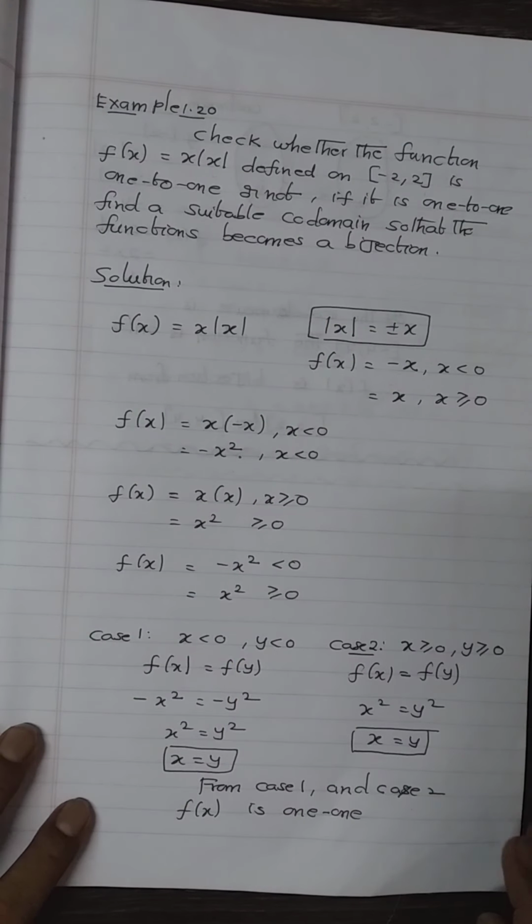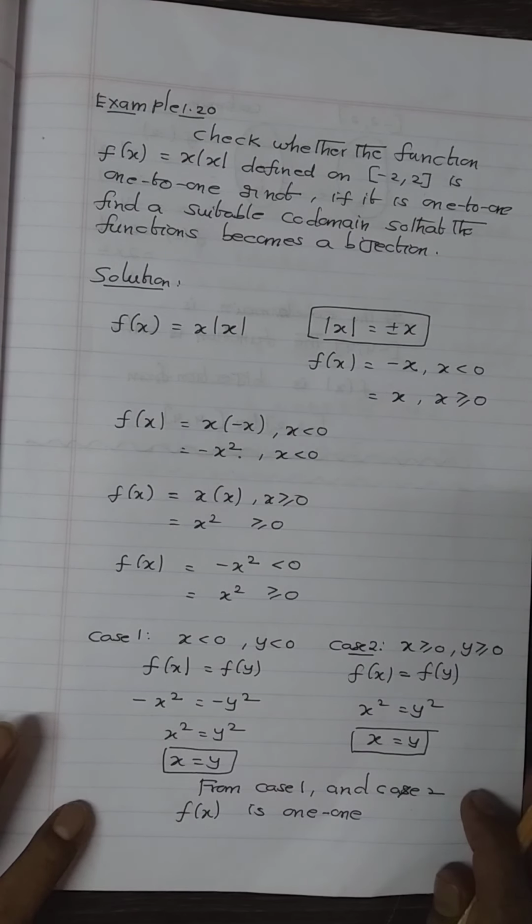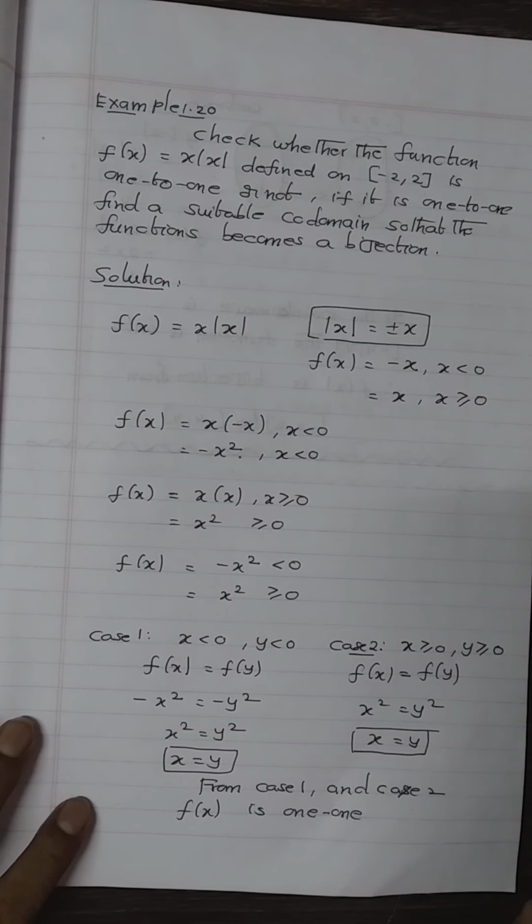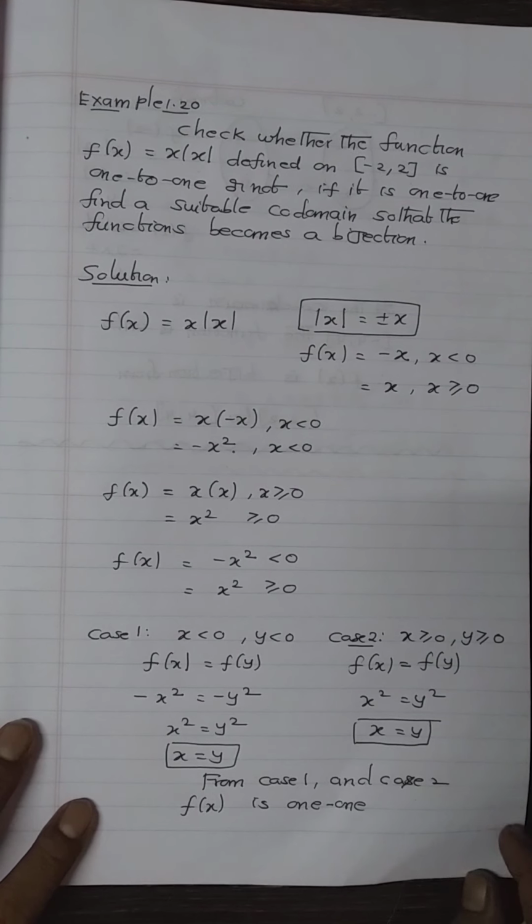That means for what kind of codomain this function becomes a bijection. Bijection means what? It has to possess onto also. It has to become onto also. So that is the thing they asked. First you have to check whether the given function is a 1 to 1 function. Then they are asking for what suitable codomain it becomes a bijective function. Simple, students, but you have to understand clearly.